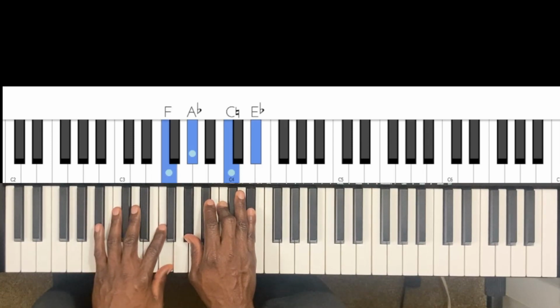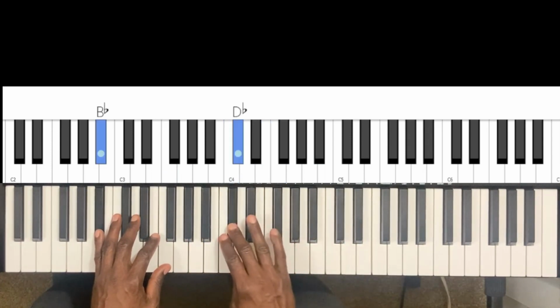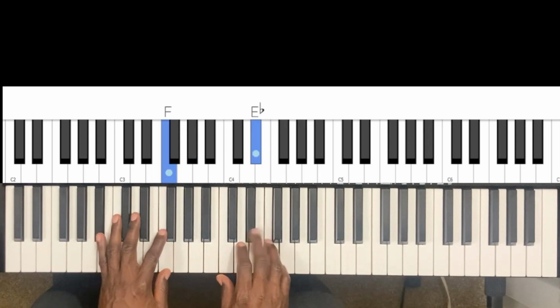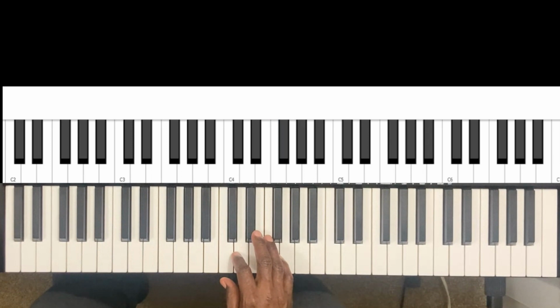Now, we went up to the B flat, right? I already know the bass notes, so I know we're going to B flat. All right. Now, that's going to take us to step 6, as you see there.